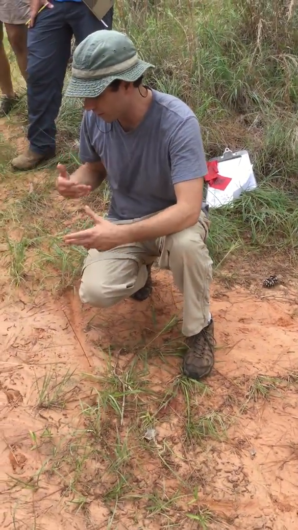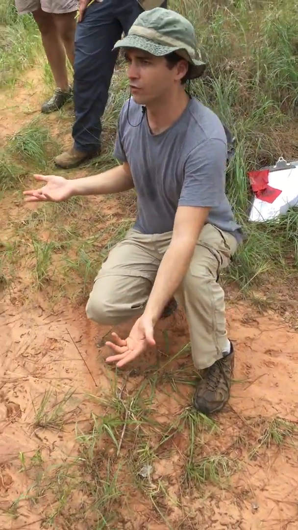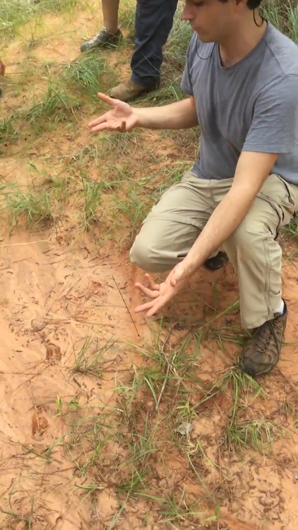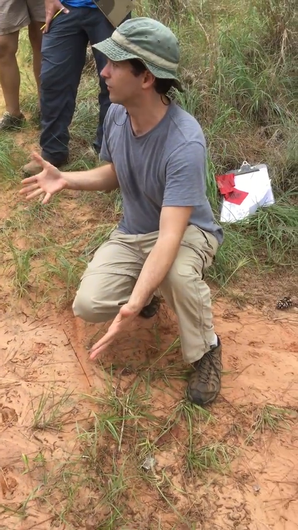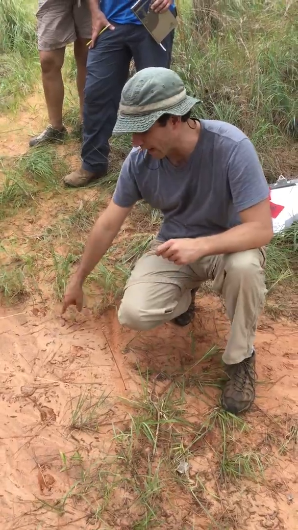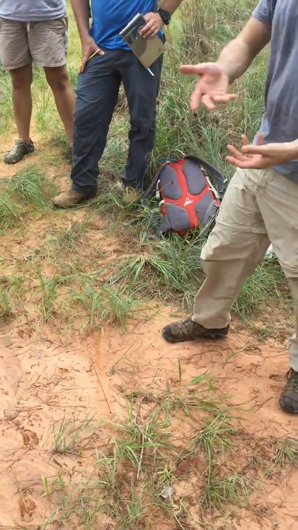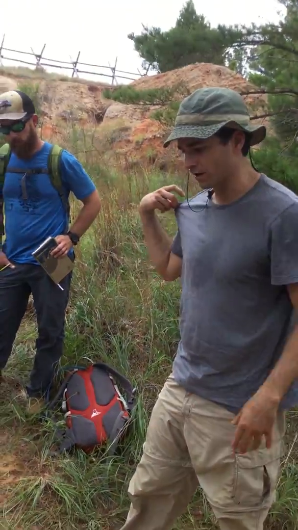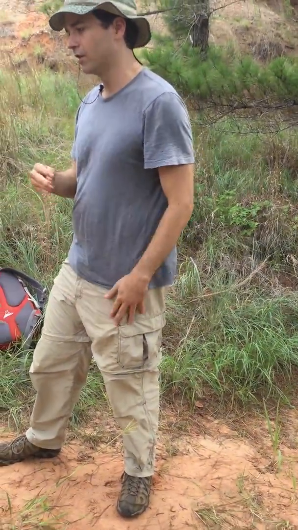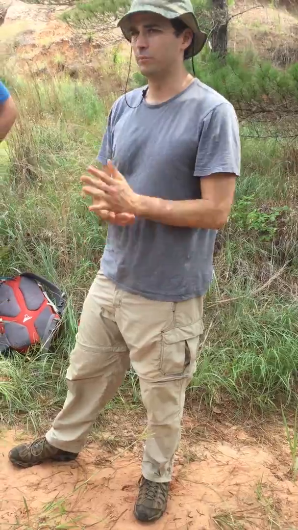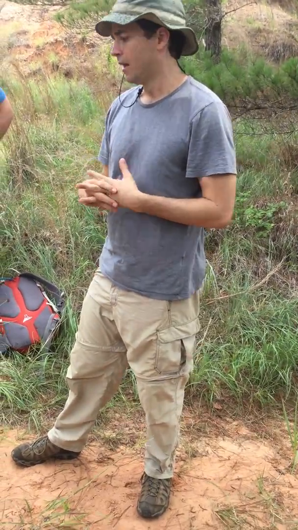The other thing is there are dew claws showing up in every track here. Dew claws show up when animals are moving fast a lot, so that's a good clue. You also see a lot of cracking in the mud. There's a lot of speed happening here, a lot of action, and that pushes you toward a faster gait, like a lope or a gallop.